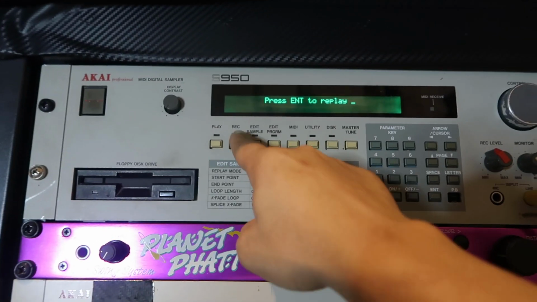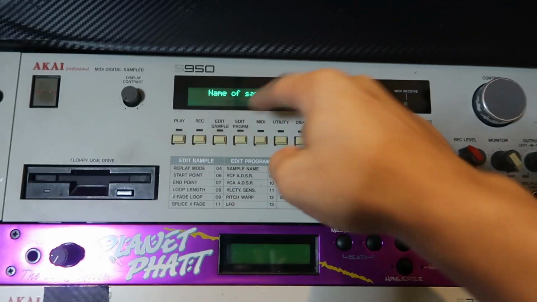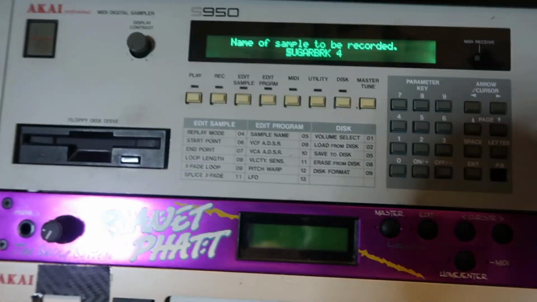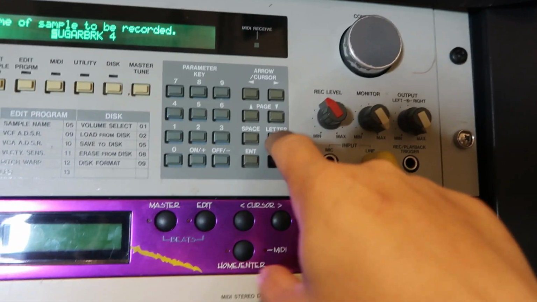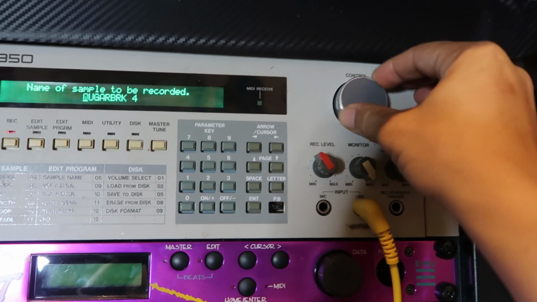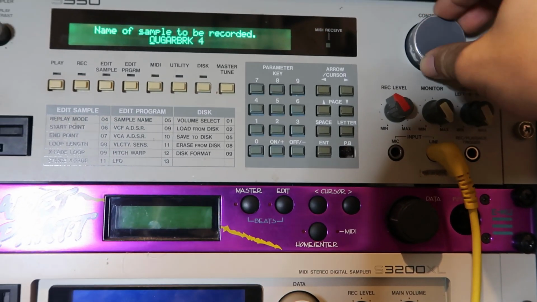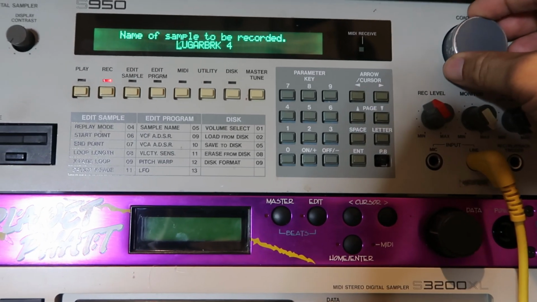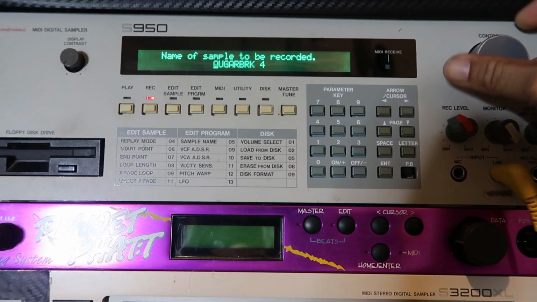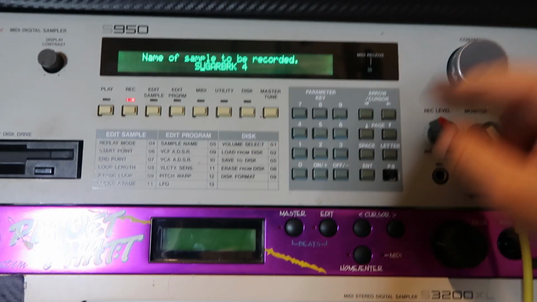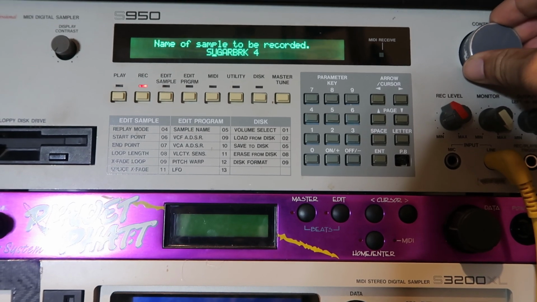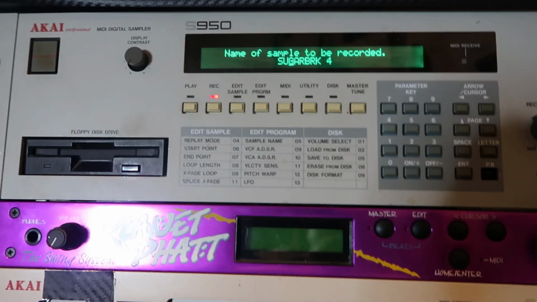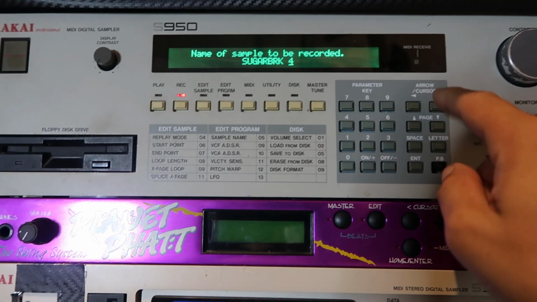So the first thing we're going to do is hit the record button, and we have to name the sample that we're going to record. To do that, we press the letter button, and then use this little dial key to turn through the alphabet. If I'm doing sugar break, I would go S, then use the arrow and select U, then the next arrow and select G, and so forth. If you want to use numbers, you can use the number pad here.